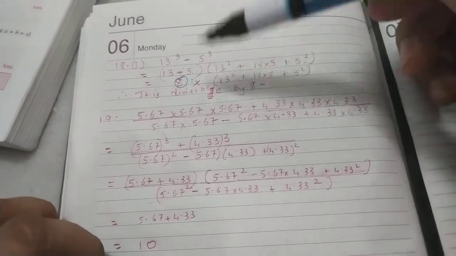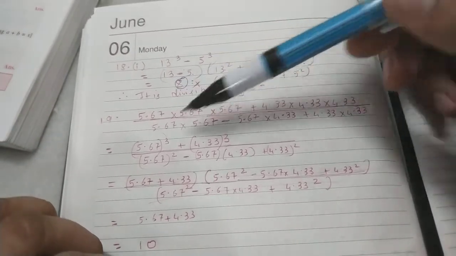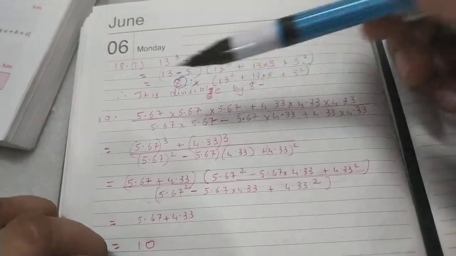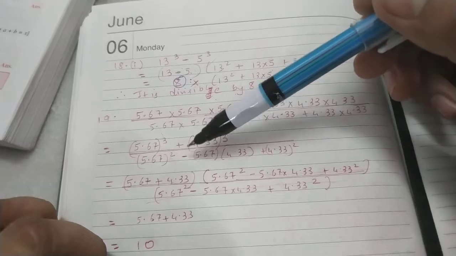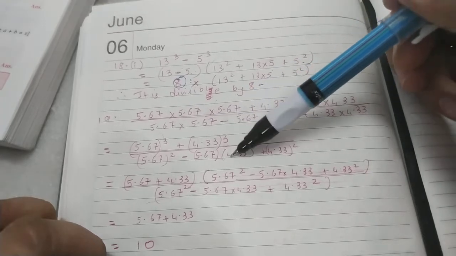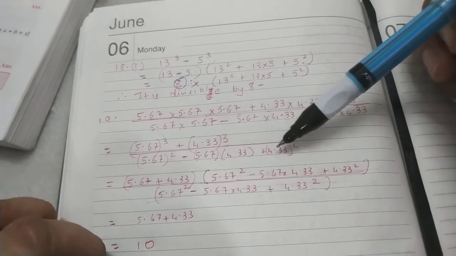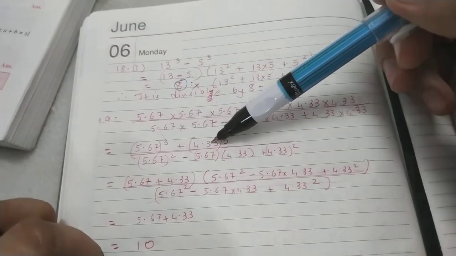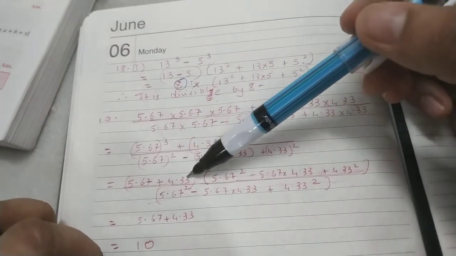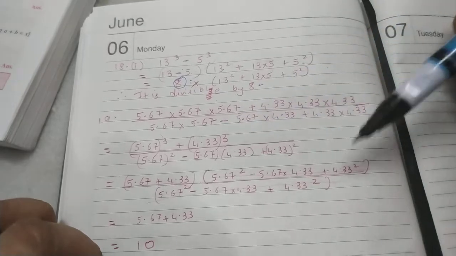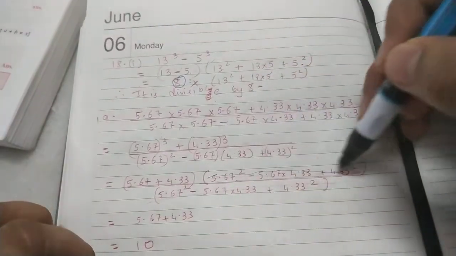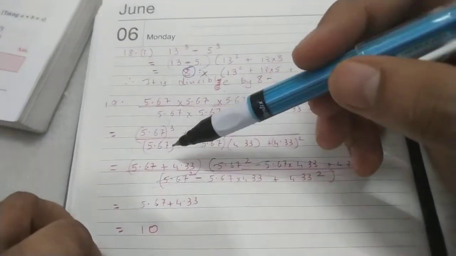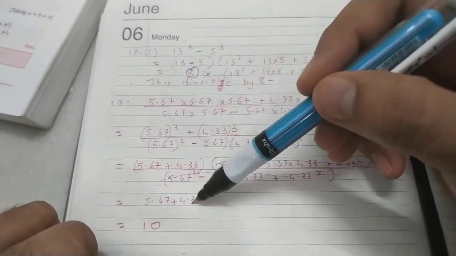So first of all, it's 5.67 cube plus 4.33 cube, and the denominator is 5.67 squared minus 5.67 into 4.33 plus 4.33 squared. Now we know that the formula of a cube plus b cube in the numerator will be (a plus b)(a squared minus ab plus b squared). Now this entire bracket and this entire bracket is the same, so it gets cancelled. So ultimately we are left with only this bracket, and when you add them, the answer is 10.